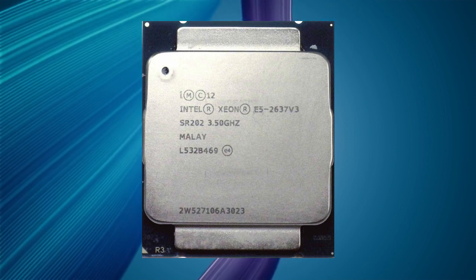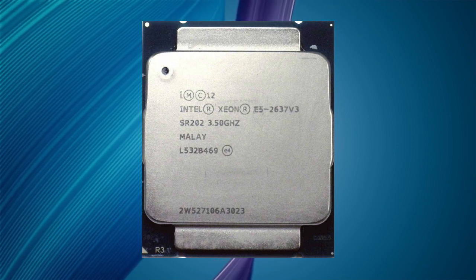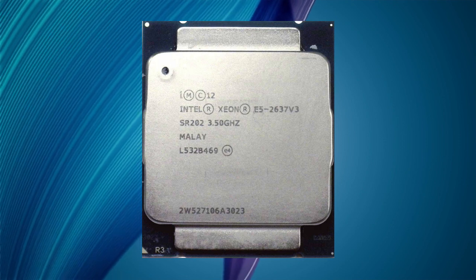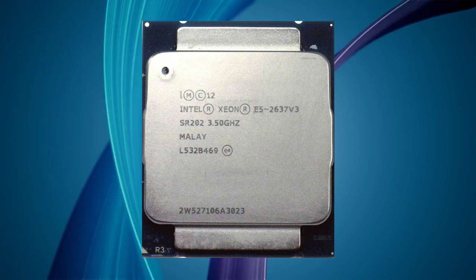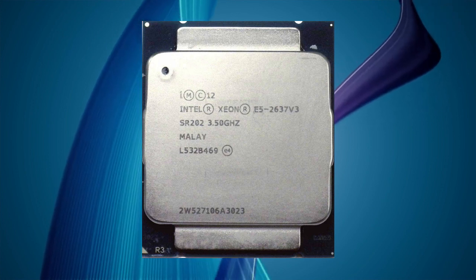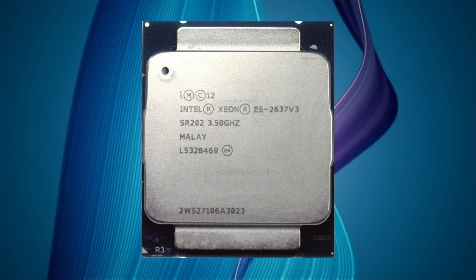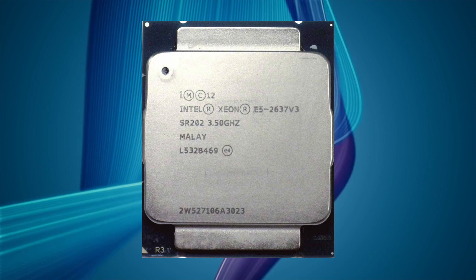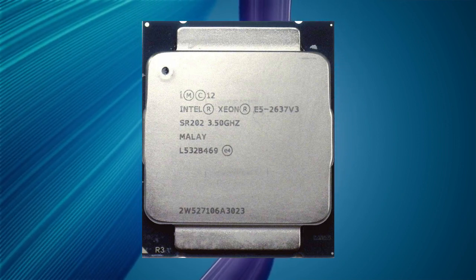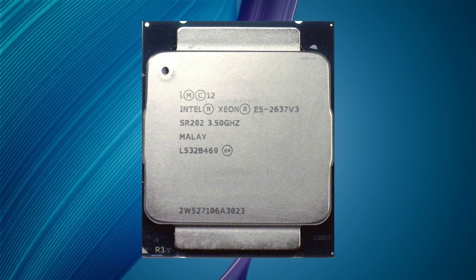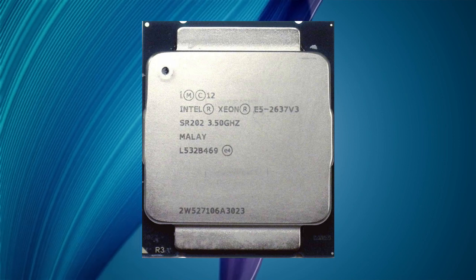Another important feature of the Xeon E5-2637v3 is its support for PCI Express 3.0. This technology allows for faster data transfer between the CPU and other components such as graphics cards and solid-state drives. The CPU supports up to 40 lanes of PCI 3.0, which gives users a lot of flexibility in terms of how they configure their system.